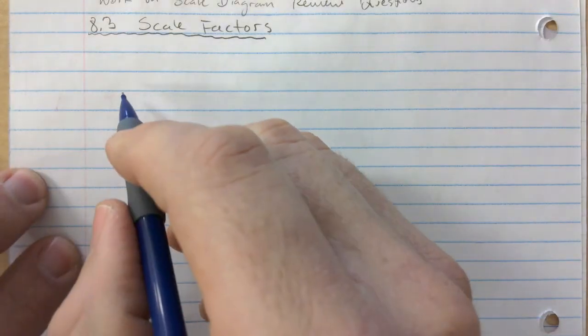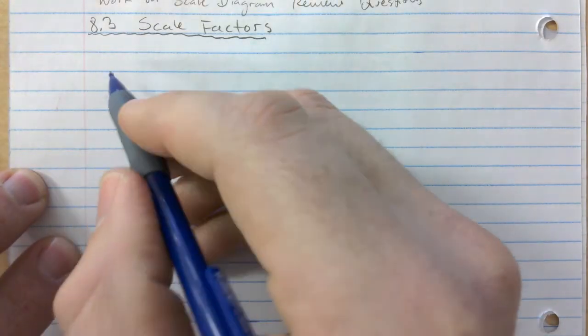So for scale factors, it's similar to scale diagrams, but it's written differently, okay?